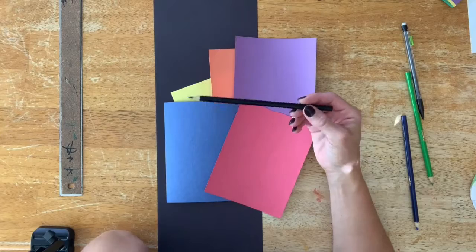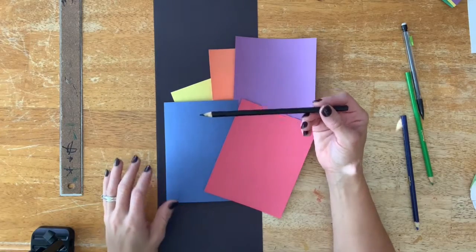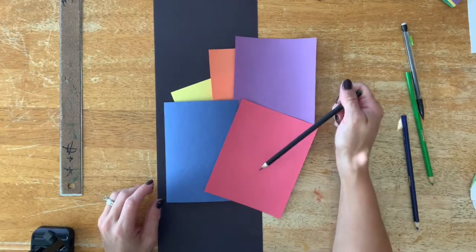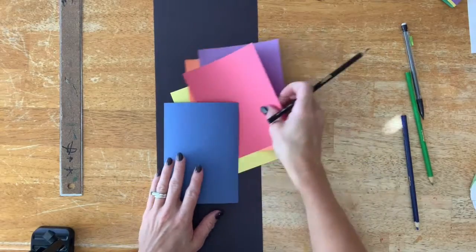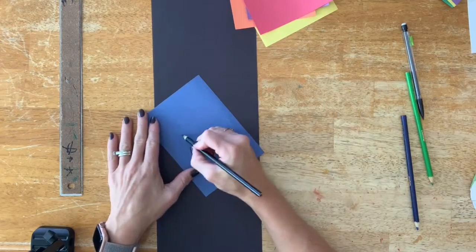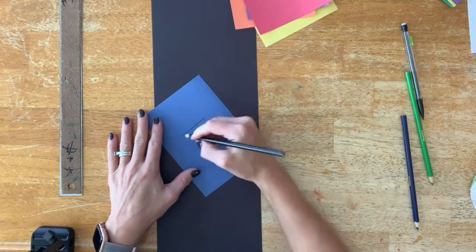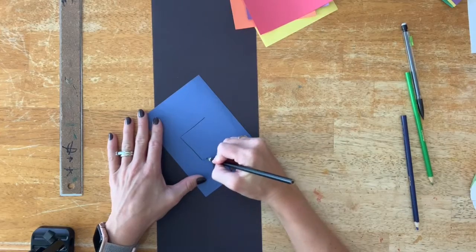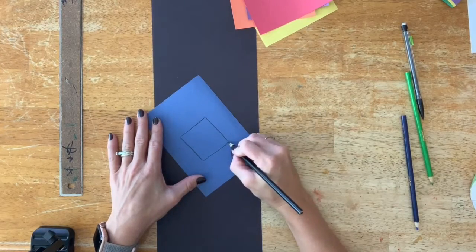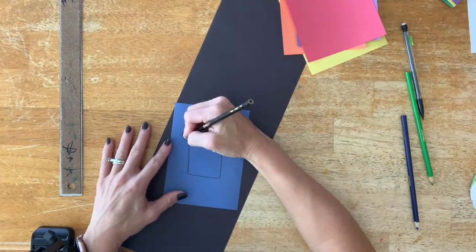The key with this is it has to be a black colored pencil. A regular classroom pencil is not dark enough to show up on the colored paper. So I'm just going to show you how that would look instead. So instead they could draw their shapes with the black colored pencil.